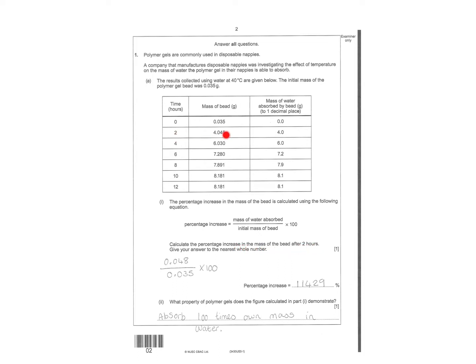Be careful that they tell you the initial mass up here, and then they give you the mass of water absorbed by the bead. So you take those two numbers away, and that's how I got that value there. Divide by the initial mass times by 100, and you get this really large percentage increase number.